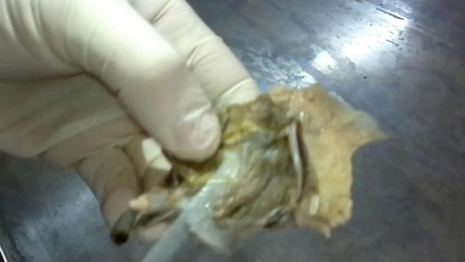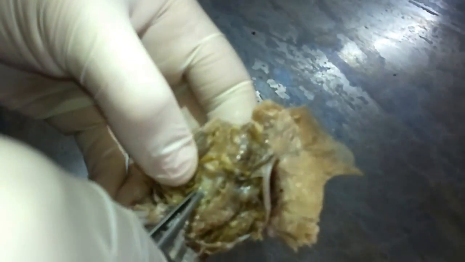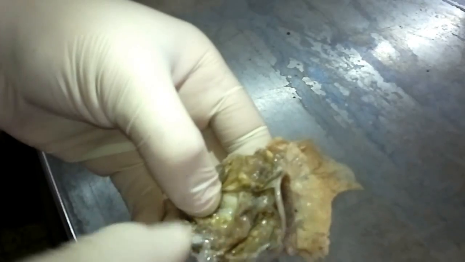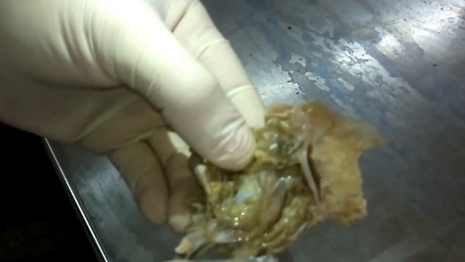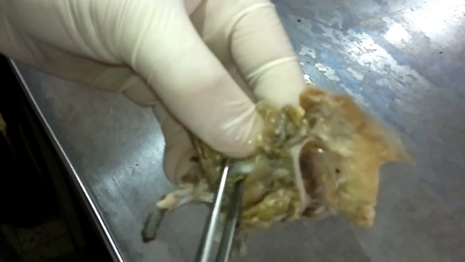Here we can see the eyeball. This is the eyeball, and at the posterior part of it we can see the optic nerve. This is the optic nerve with the internal carotid artery. The internal carotid artery is found on its lower lateral side and gives off the ophthalmic artery. And this is the common tendinous sheath for the tendinous insertions of the recti muscles.